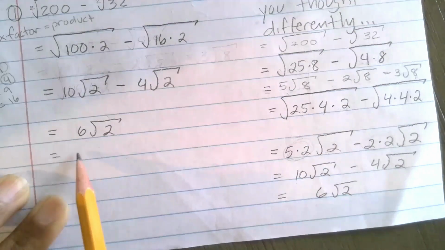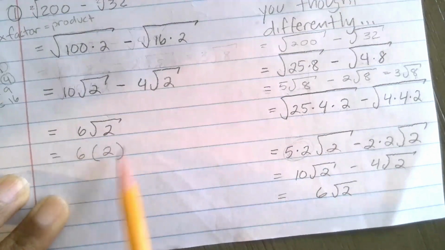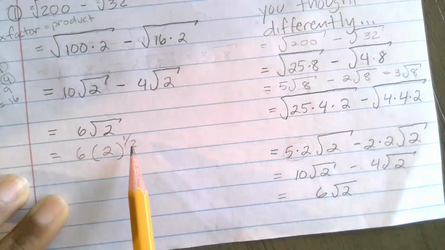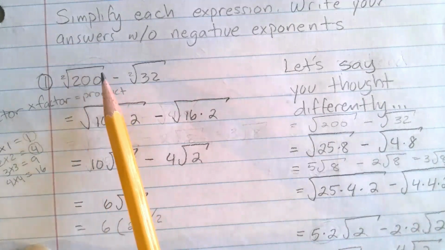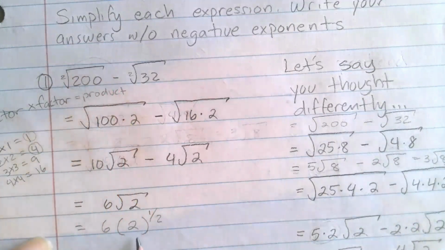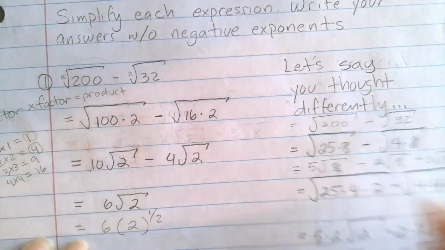I can rewrite this as 6 times 2 to the 1/2. 1/2 is positive, it is not negative. So we have definitely simplified this expression, and we have written our answer without the negative exponent. Okay, square root of 2, that is equivalent to 2 raised to a power of 1/2. 2 with an exponent of 1/2.